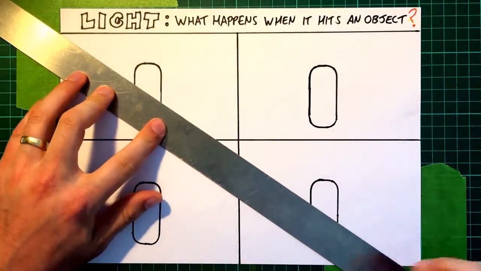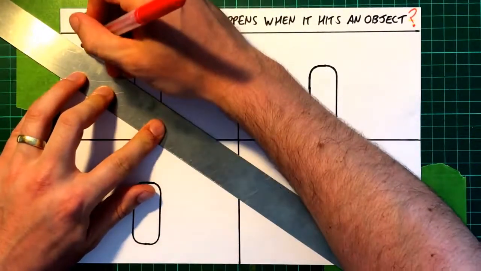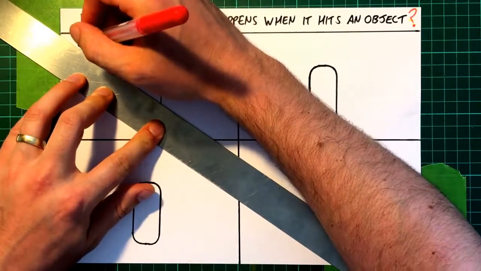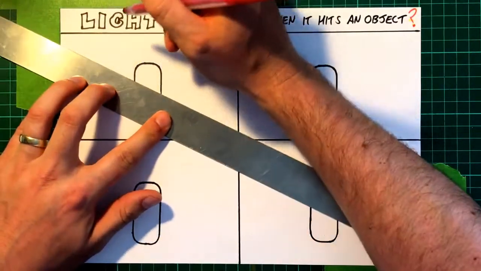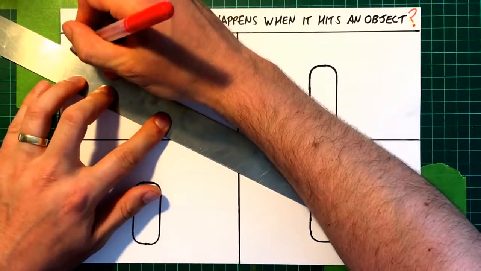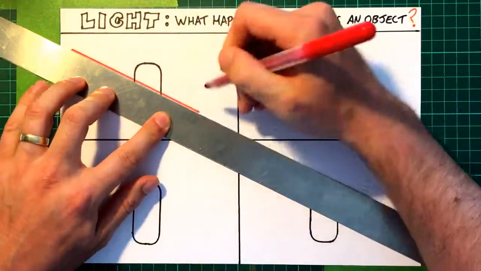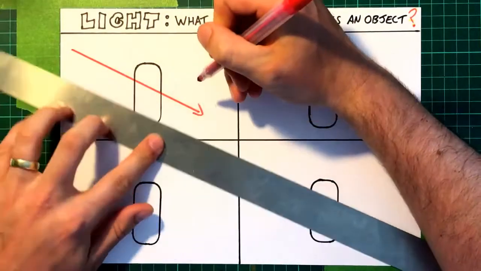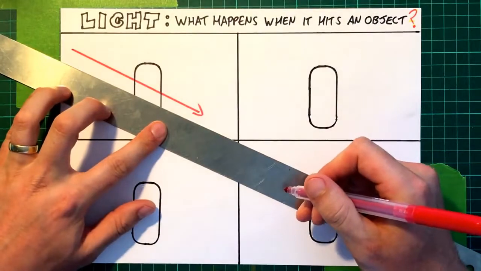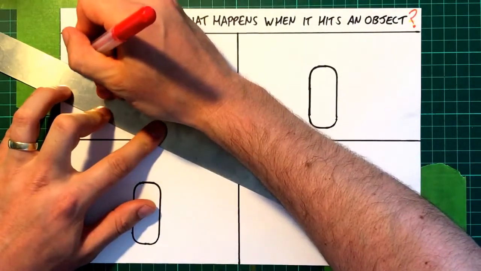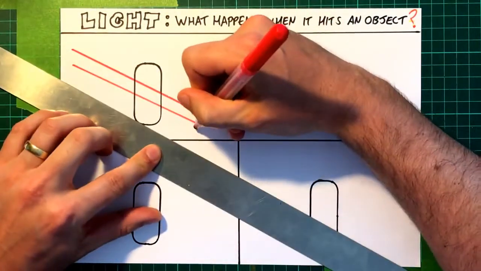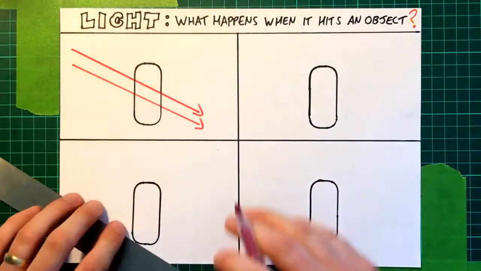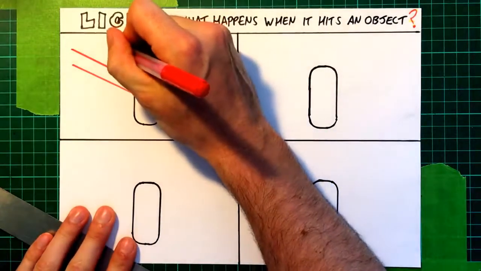If you have a beam of light that hits our lovely object here, one of the things that it will do, if say this is a piece of glass, is go straight through. So this one is a very simple one to start us off with, to warm us up. And this is called transfer.